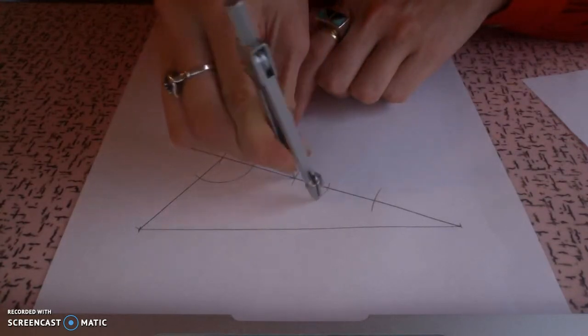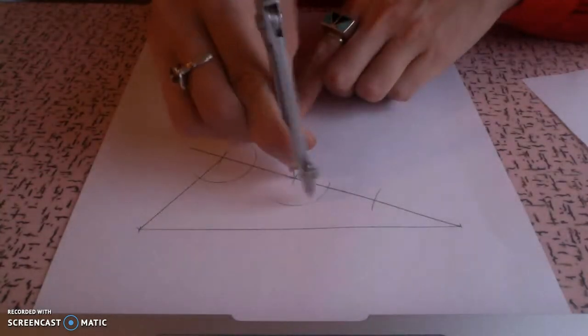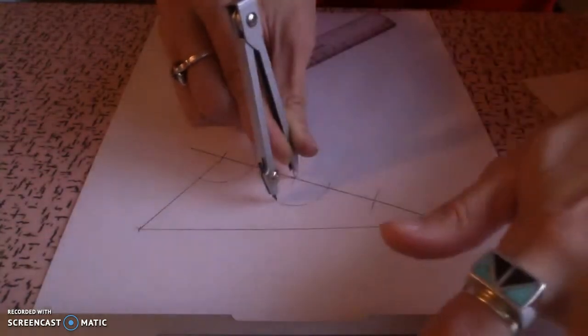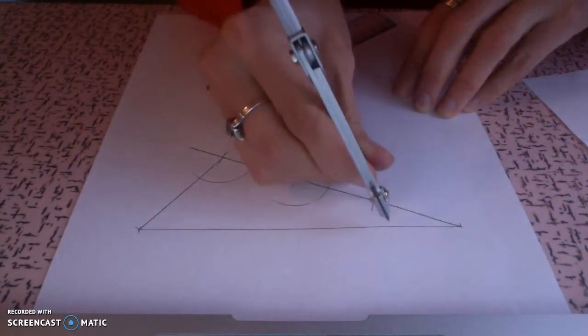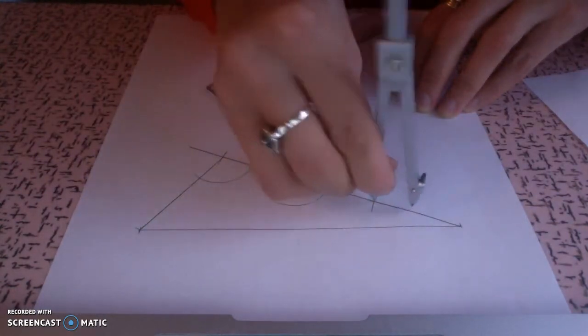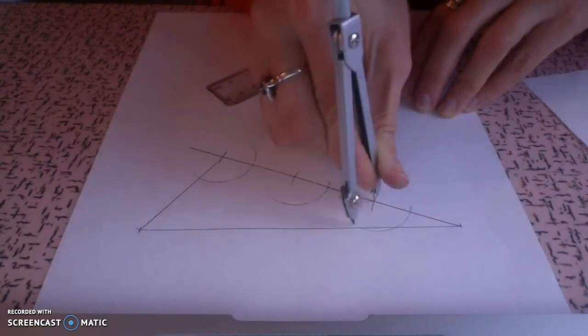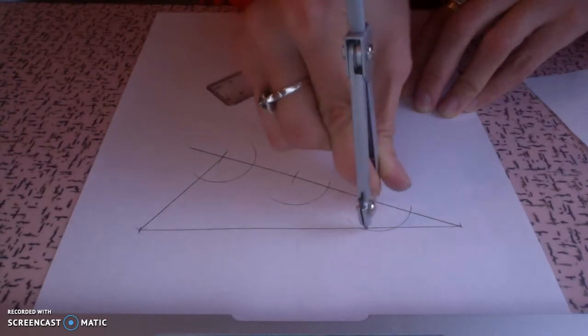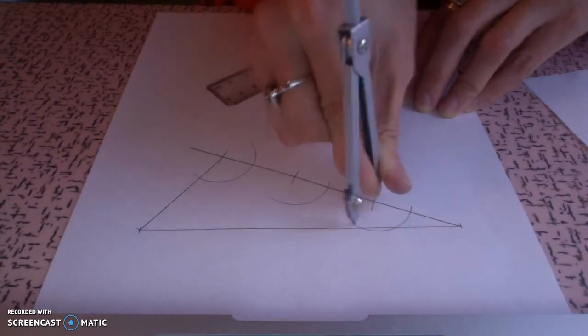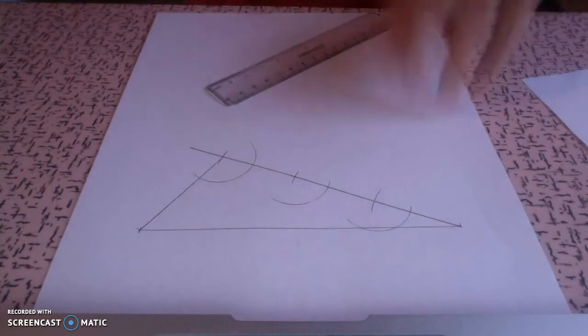So I'm going to cross the line and I'm going to dip down like that. One more time. It doesn't matter if it goes below your original line. We're just not going to pay attention to that right now because that doesn't bother us.